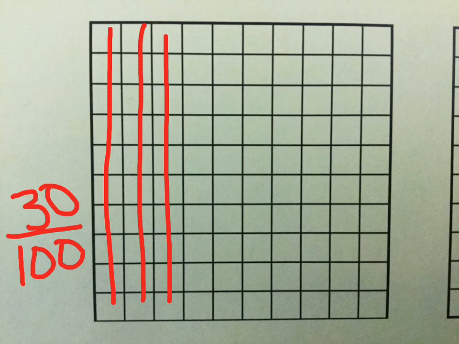where my decimal is. Okay, so again, we've talked about our decimal always starts on the right of the last number, and then I count how many zeros I have. I have 2, 1, 2. So I move the decimal over 1, 2 spaces, and it is now 30 hundredths, or 0.30.